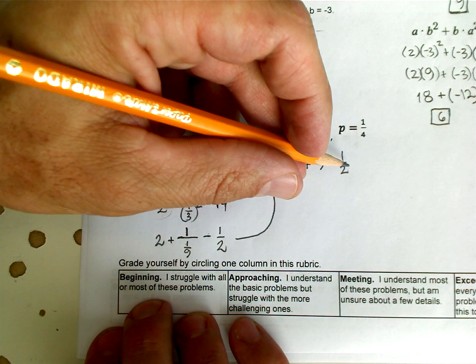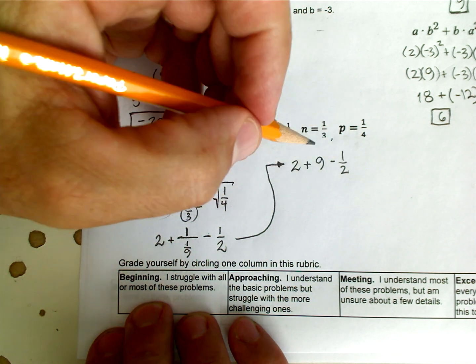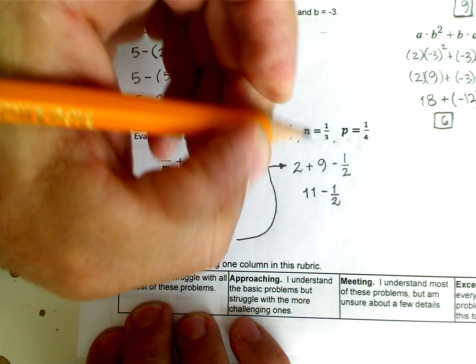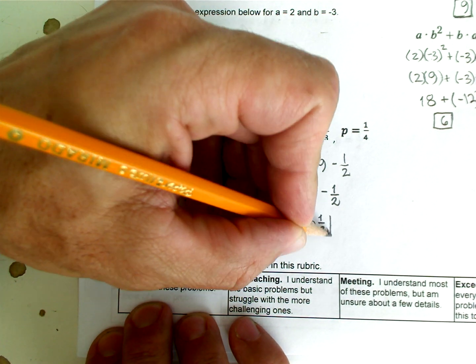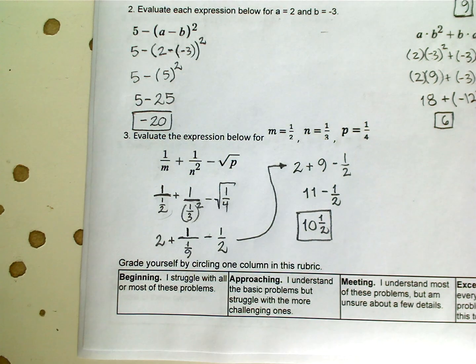So now we just have to add and then subtract. We're going to add and subtract from left to right. So 2 plus 9, that's 11. And we're going to subtract a half. And this becomes 10 and a half. Just like that.